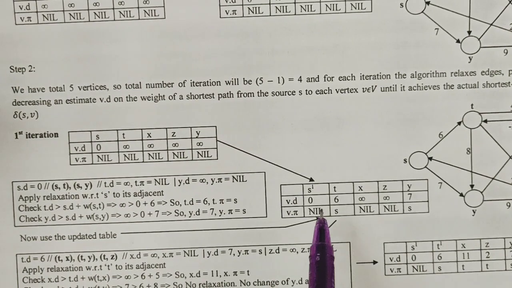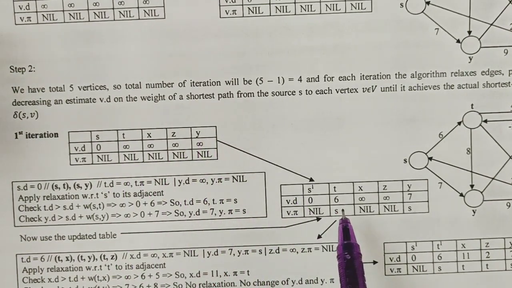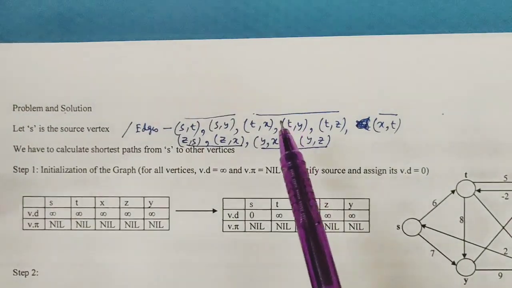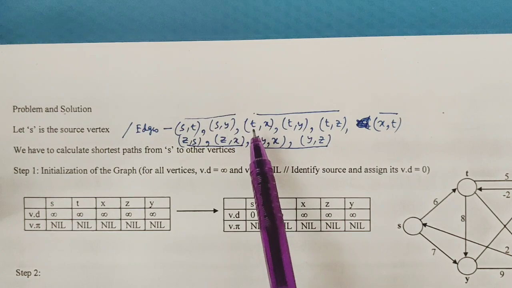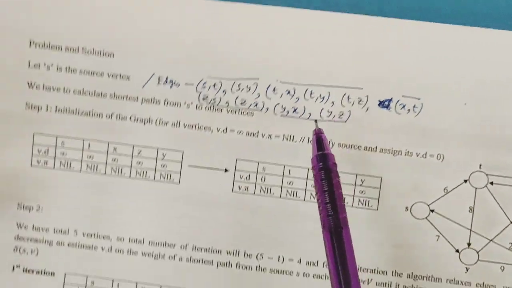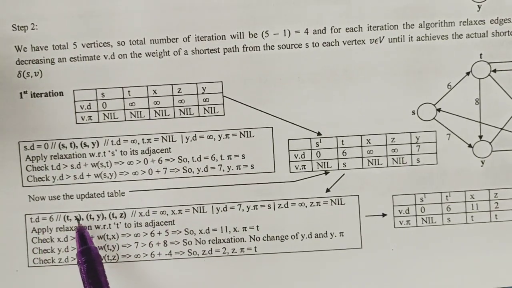Okay, then you have to use this table. Forget about the first one. You use the updated one for considering the other edges. We have completed the first two edges. Next we will proceed with the edges from t: t2x, t2y and t2z. So we have made a table for t. t2x, t2y, t2z are 3 edges.